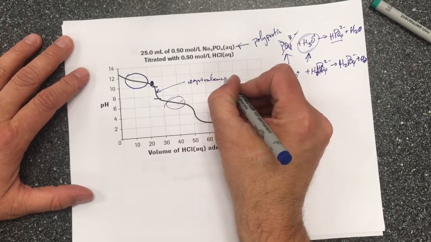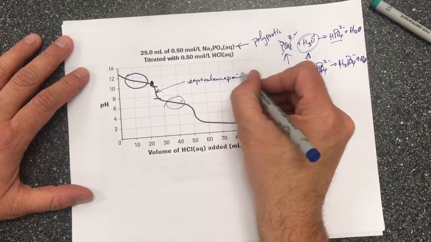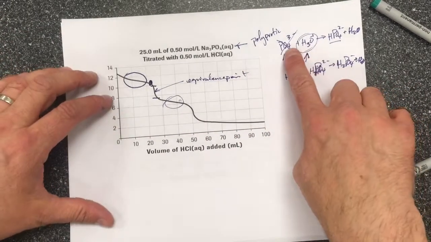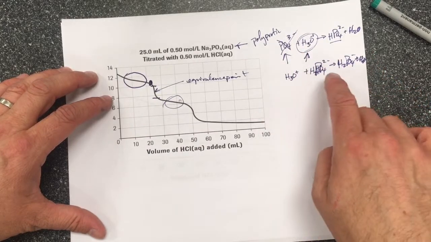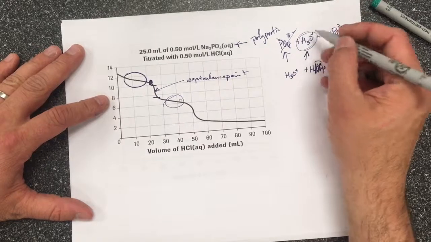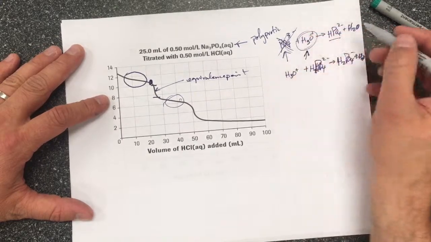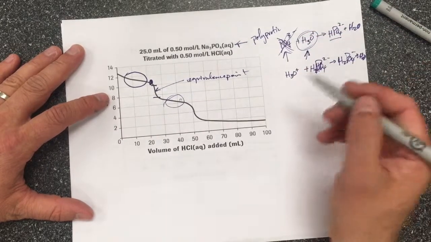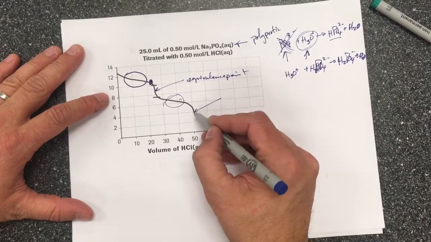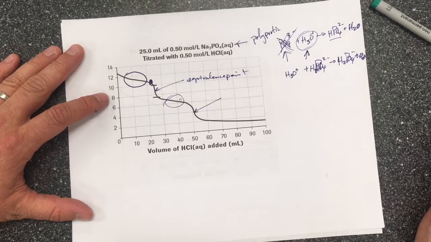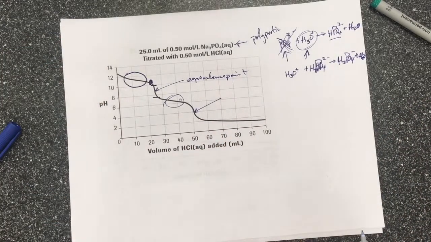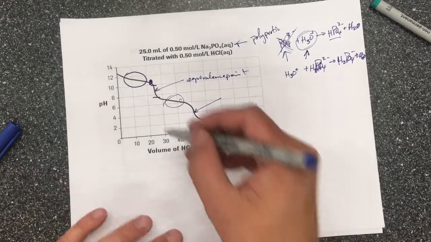And the equivalence point is when the phosphate and hydrogen phosphates are the same amount, or when we've used up all of this hydrogen phosphate and we're going on to the next reaction. So the equivalence point is here. There's another equivalence point here. So the equivalence points are always found halfway through this sort of sudden drop in pH.